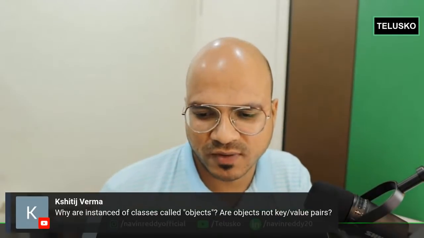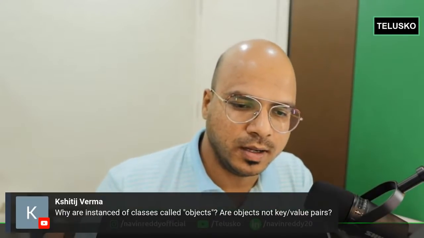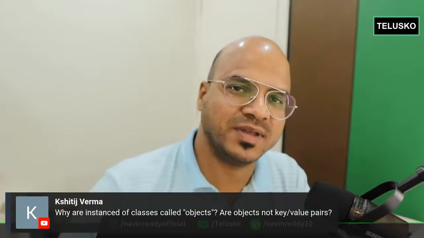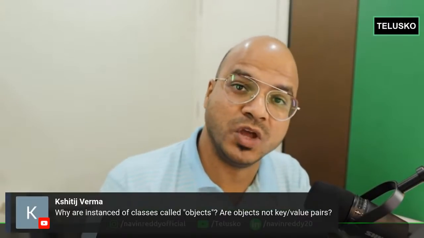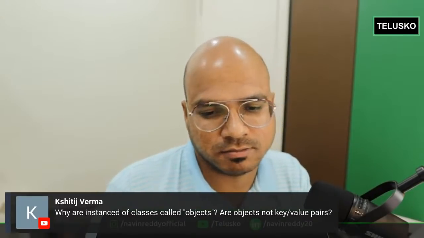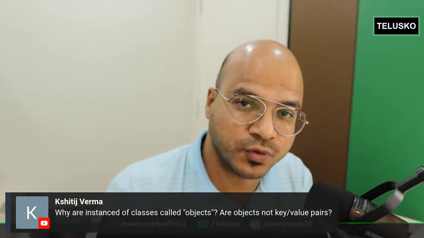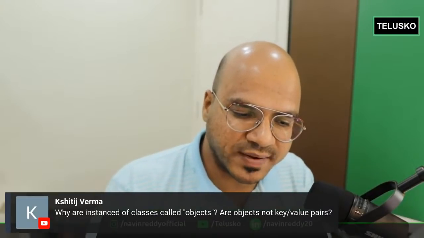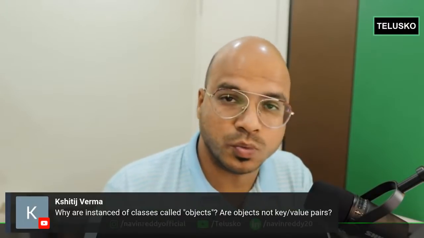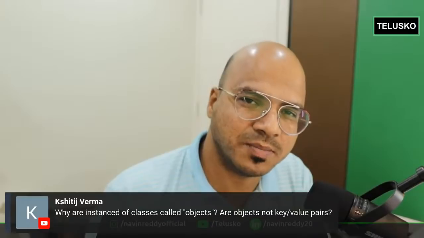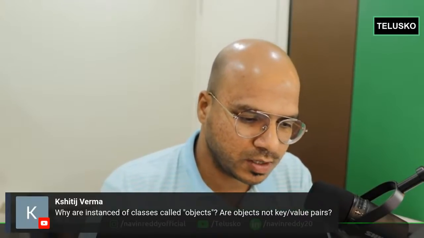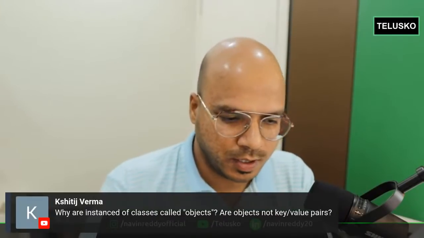See, we have two things here. One, the actual concept, and second, how that concept is implemented in a specific language. Every language has its own way of implementing the OOPs concept, right? JavaScript has a different way of doing it. Java has a different way of doing it. Kotlin has a different way of doing it. So in JavaScript, we treat objects as key value pairs, but in the general world, when you talk about objects, they represent some real entity, and they are made from classes. So it's not always key value pairs.